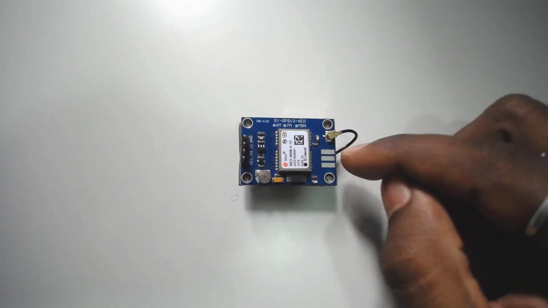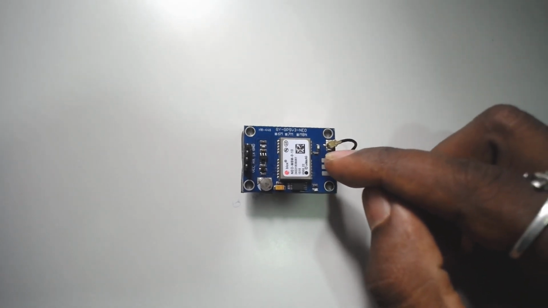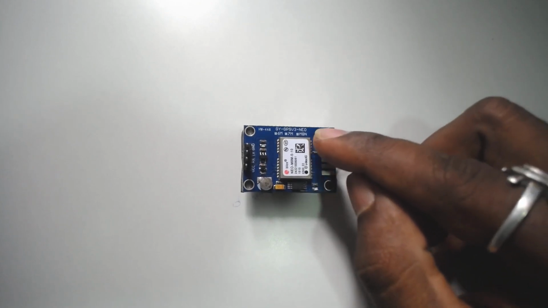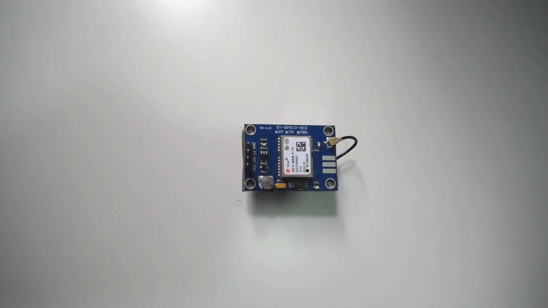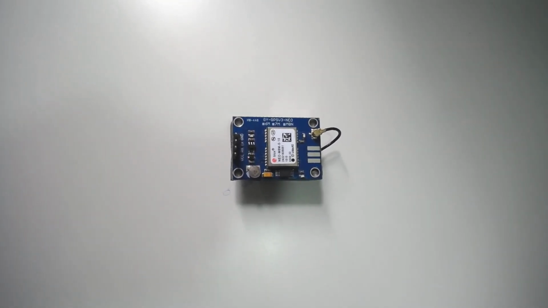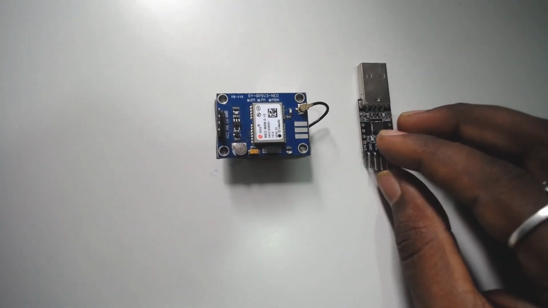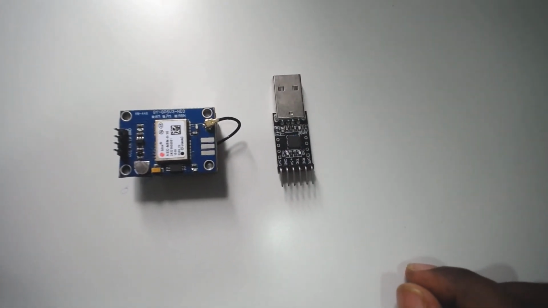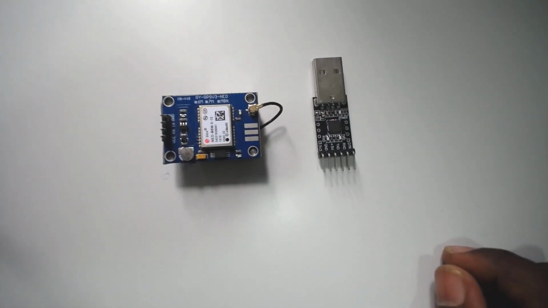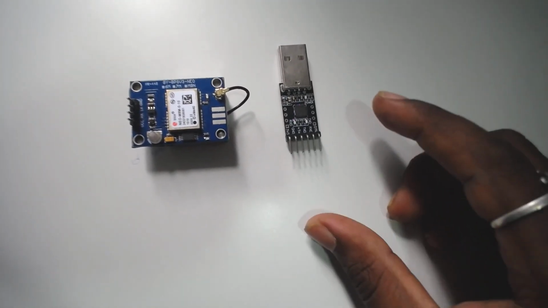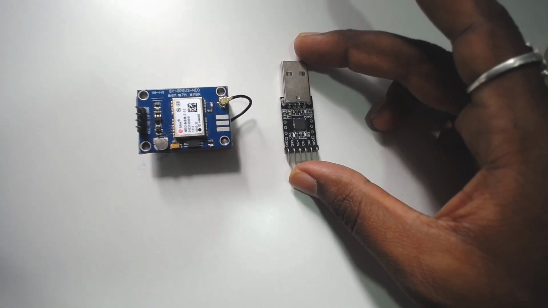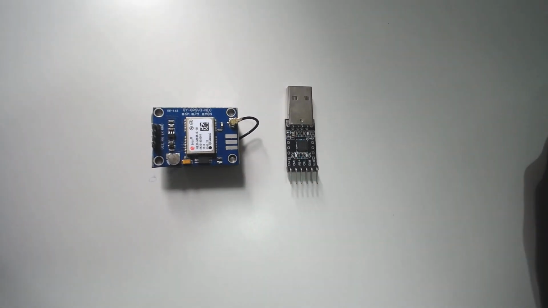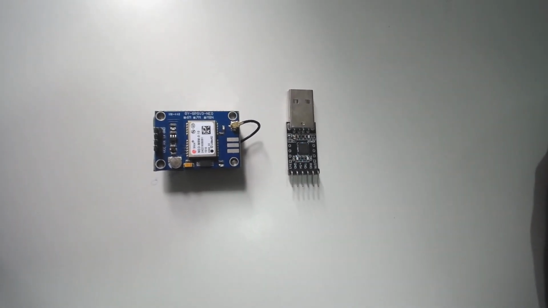We have connected this antenna with a connector here. I'm using this TTL to USB converter to connect my GPS module to my PC. So let me connect the devices and show you how it's done.